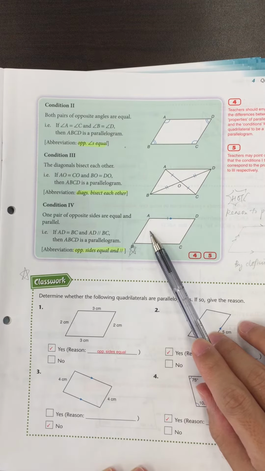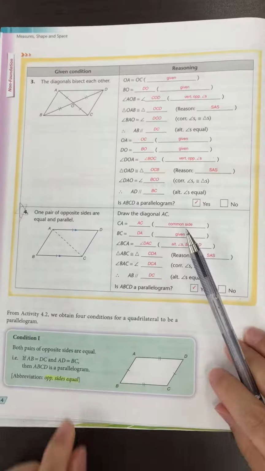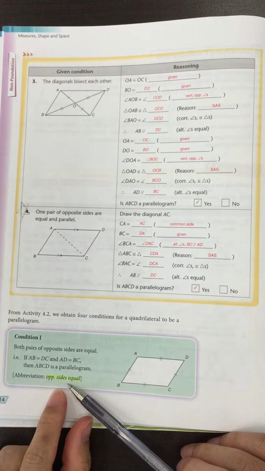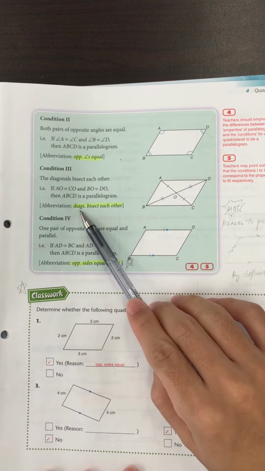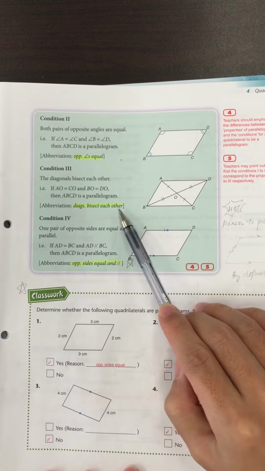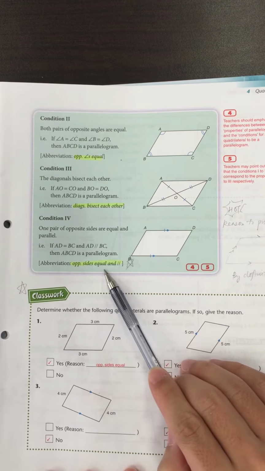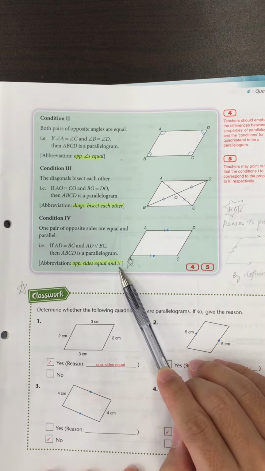But the bad news is, you have to remember all the 4 reasons here. That means opposite sides equal, opposite angles equal, diagonals bisect each other, and opposite sides equal and parallel.